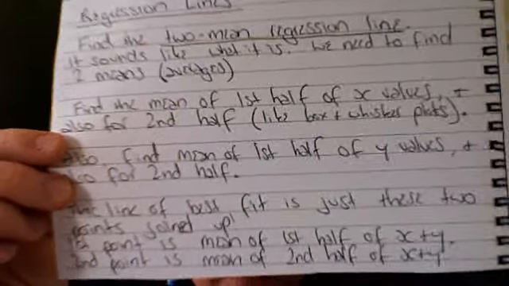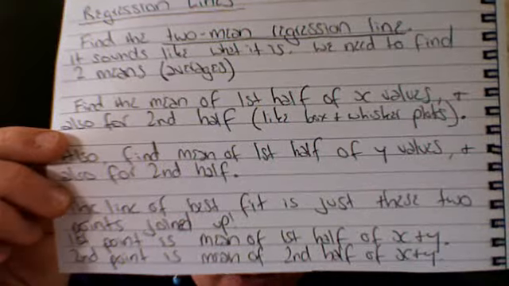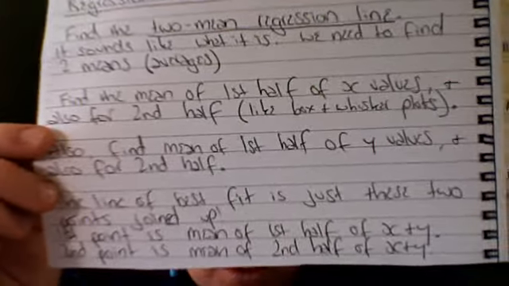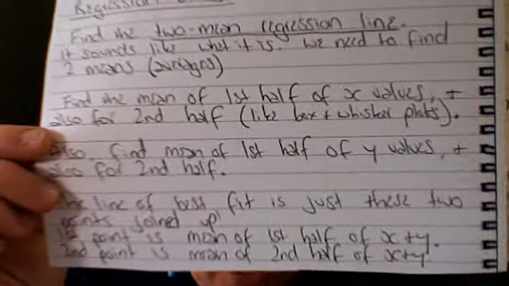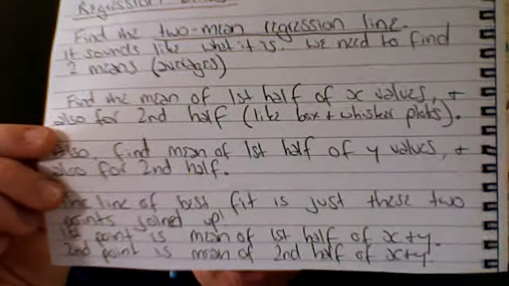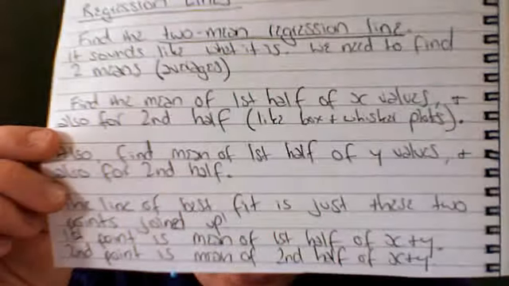And you also need to do that for the y values, okay? So you need to do it for the first half and the second half. So find the average of both halves of the data. Then the line of best fit is just those 2 points joined up.